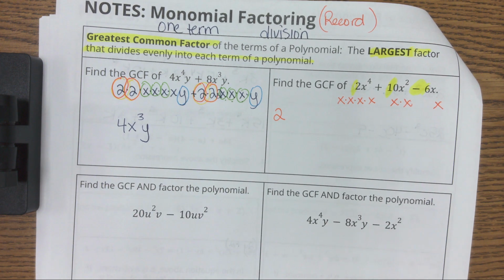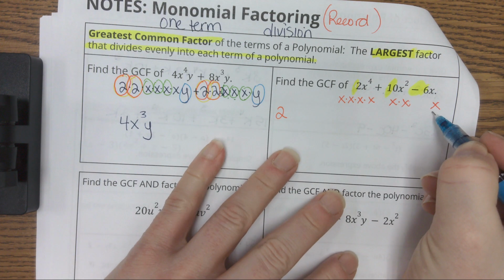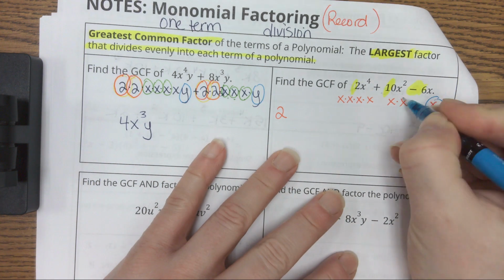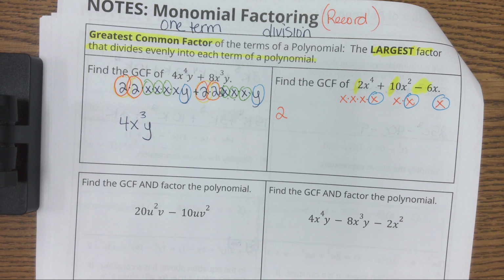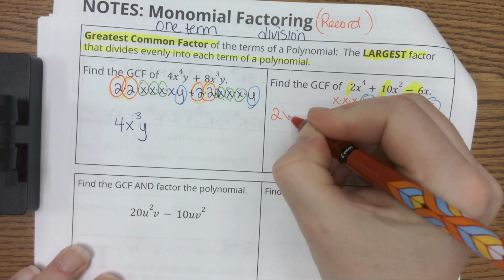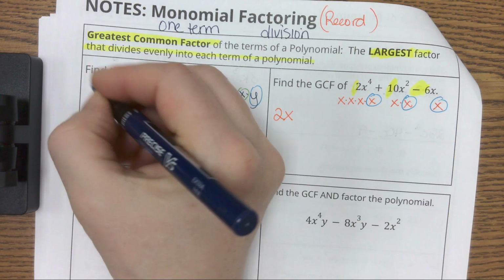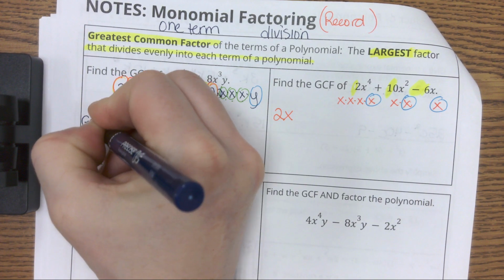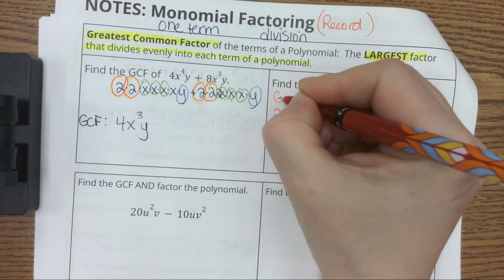I can only circle 1 because this one has only 1 x. So the greatest common factor is just 2x. So the GCF on this one, I should label what I'm finding, is 4x cubed y, and the GCF on this one is 2x.